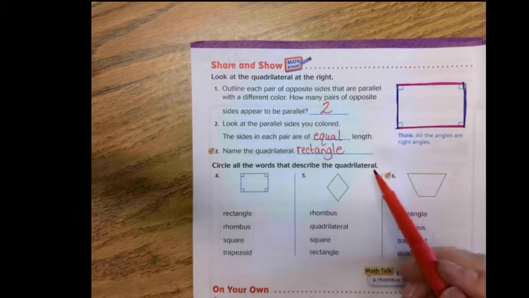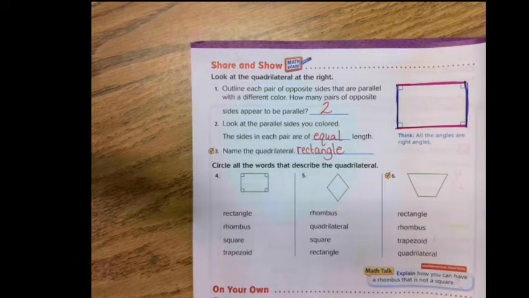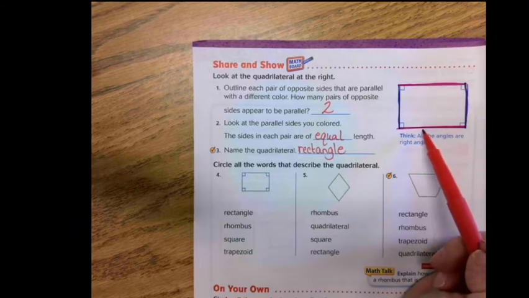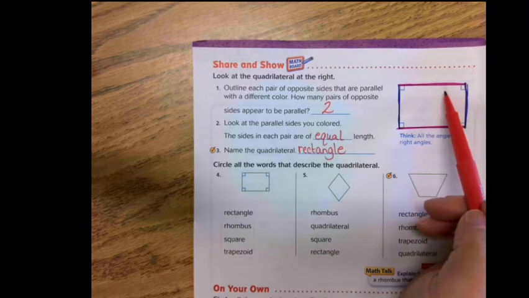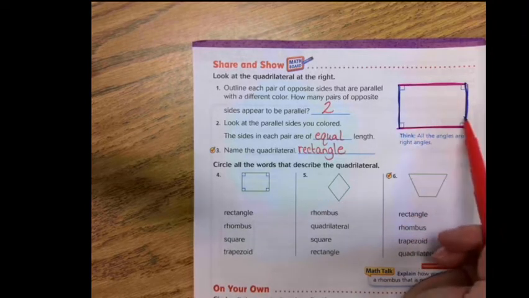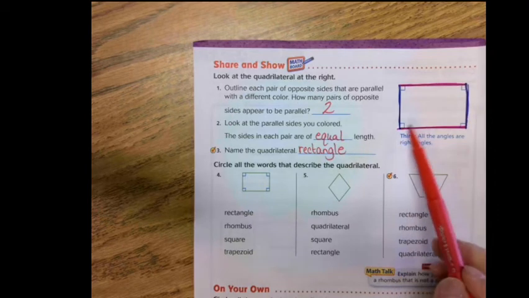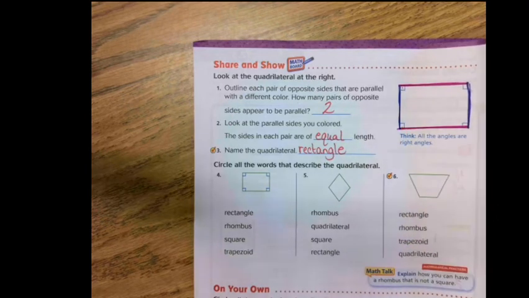Here's one pair of sides and another pair of sides. Then I need two pairs of sides that are of equal length. I have two pairs that are the same length, but not all four sides, just those two sets. And I also have to have four right angles for it to be a rectangle. And I have 1, 2, 3, 4.